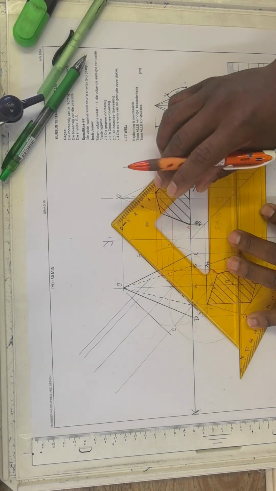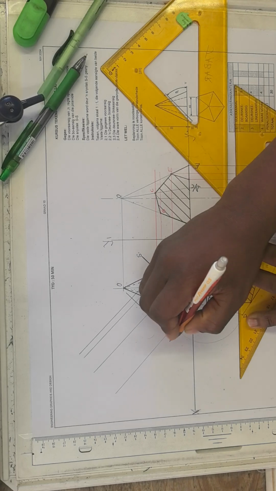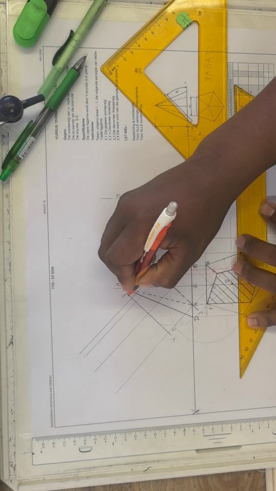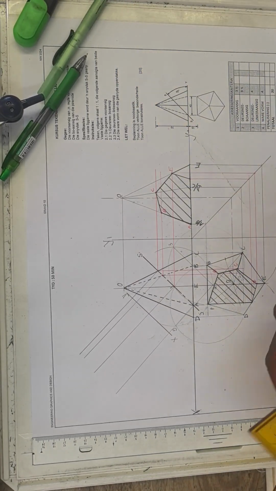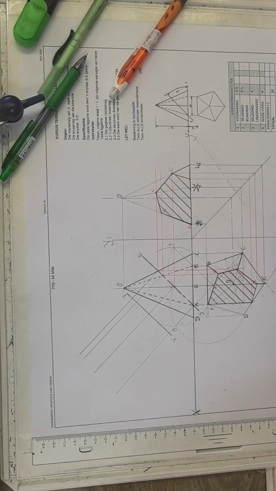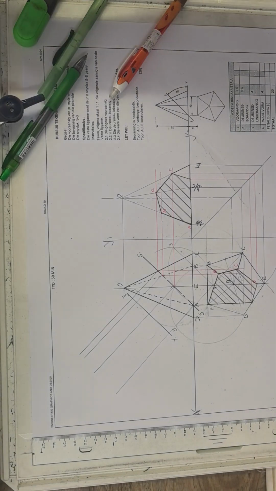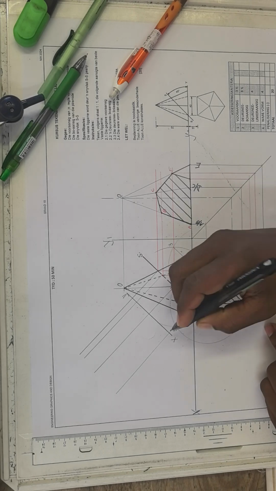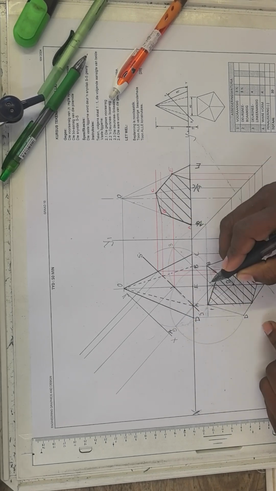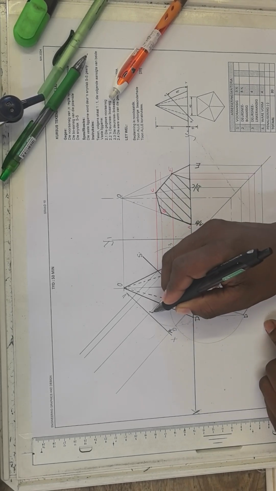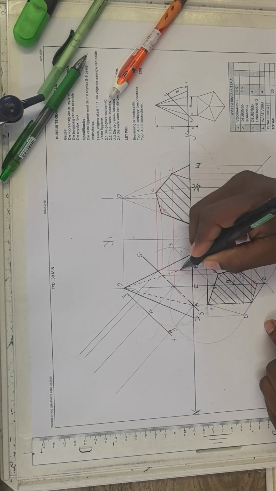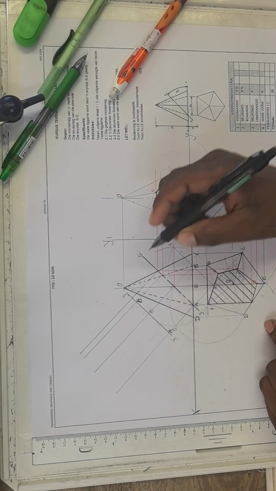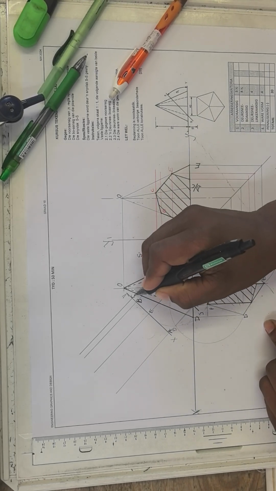So project your XY line. Then we also need to label this line. So going to label here, this is A, label it as A. This line here is E, label it as E. This one is B, then C.